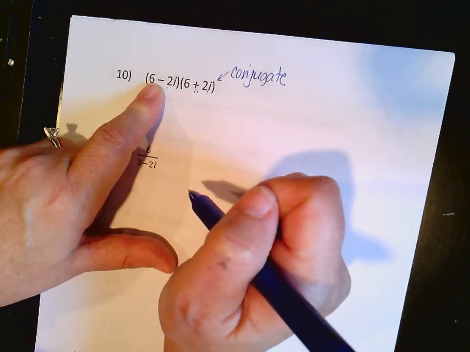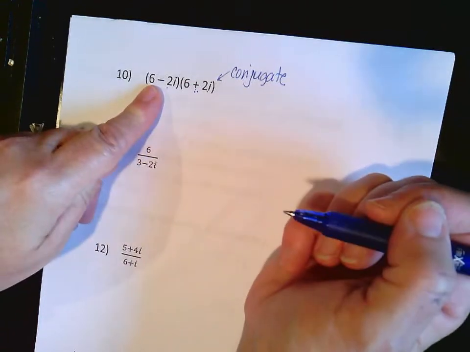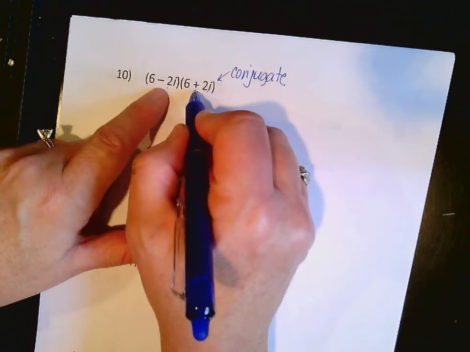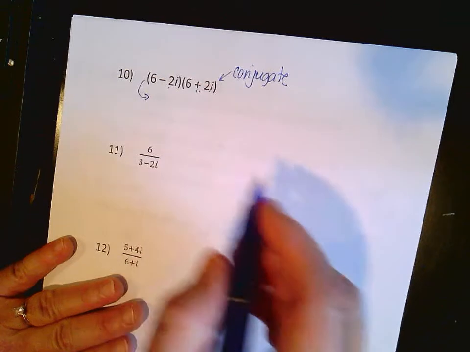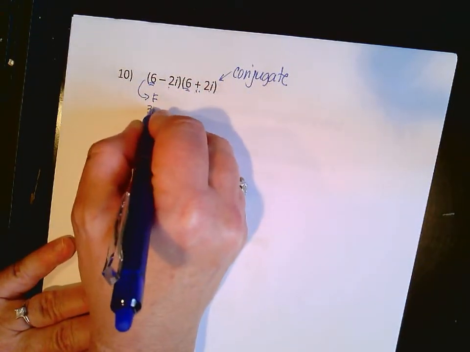You'll use conjugates whenever you're trying to get i out of a denominator. And we'll do some of those next. But a conjugate means it's the exact same numbers, but the signs are different. And the reason why it works, I'm going to show you here. When we multiply this and we FOIL, the 6 times 6 is 36.